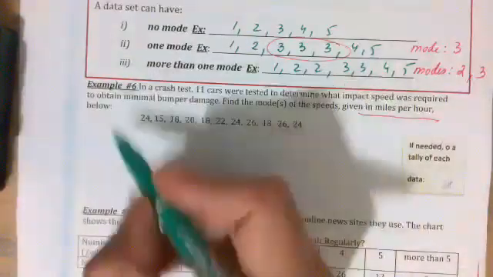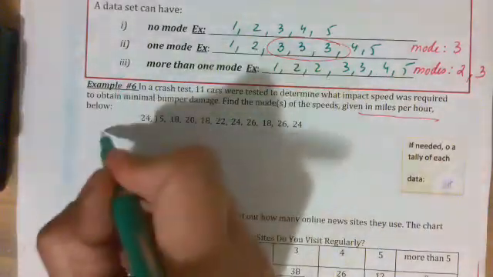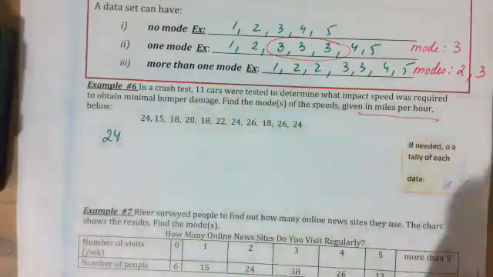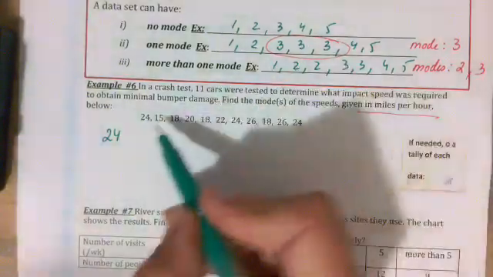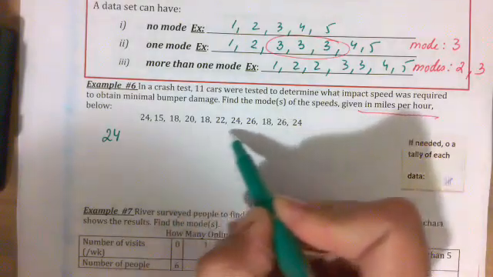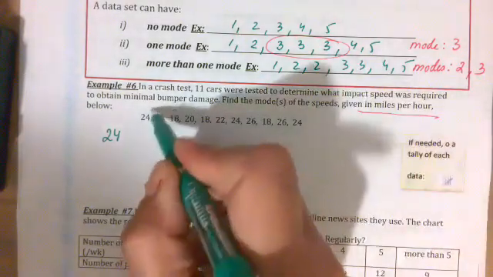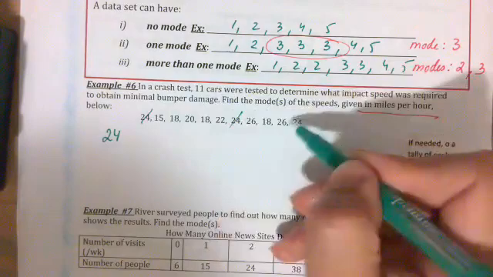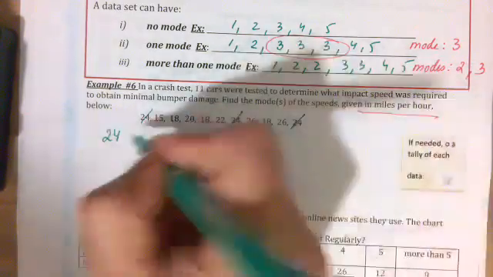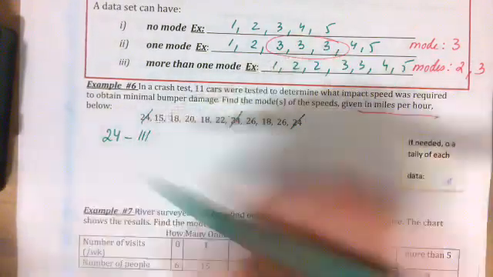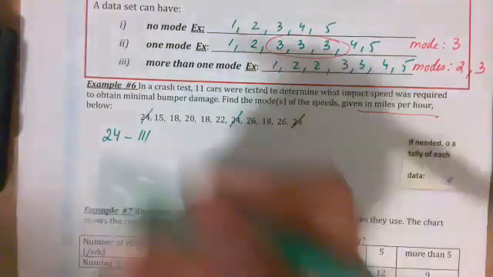So I would usually start with the first number in the list, the first speed, 24 miles per hour. And then I would go down the line and see how many times it appears. So 1, 2, 3, right? And then we'll do the next one in the list, 15.